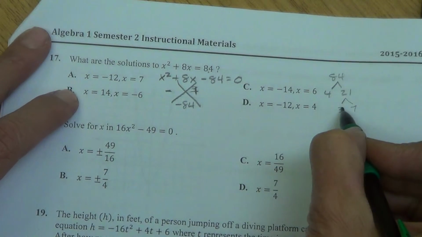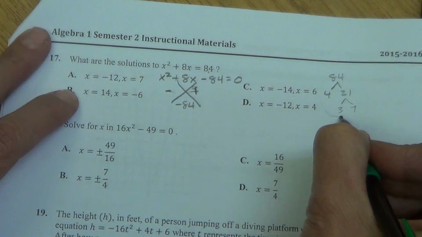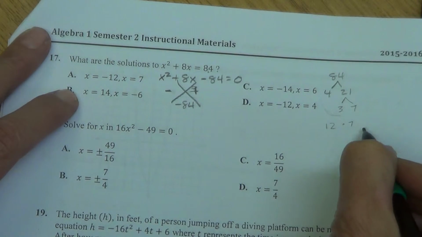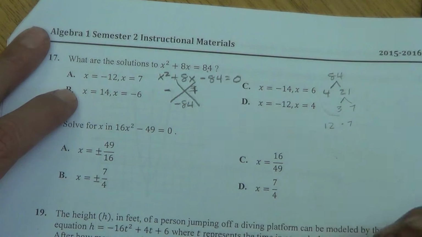So one's going to be positive, one's going to be negative. 21 minus 4, that's 17. That's not close to 8. Let's break it down again. 3 and 7. Let's go 3 and 4. That would be 12 times 7. Well, subtract those and we get 5. We've gone too far now.